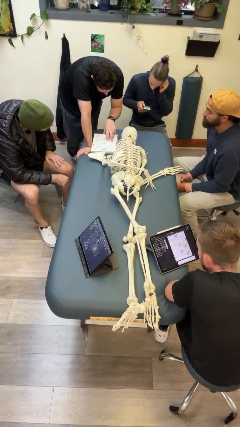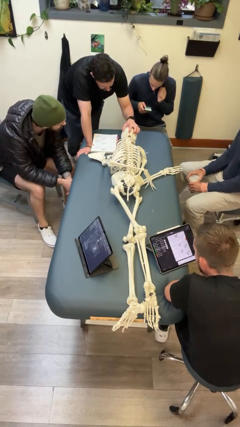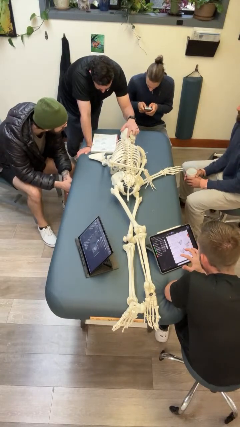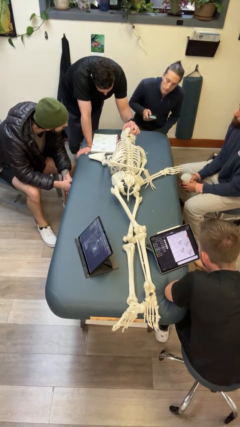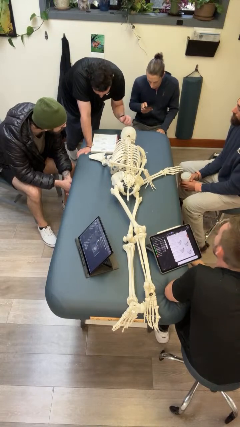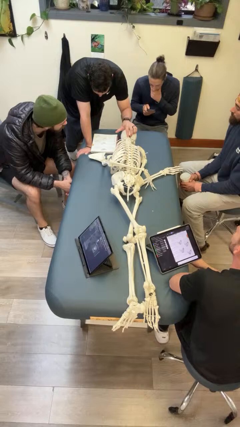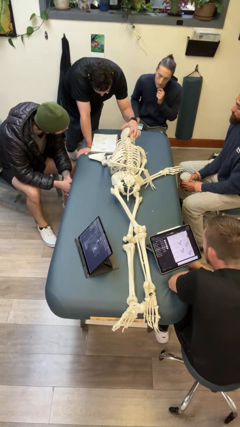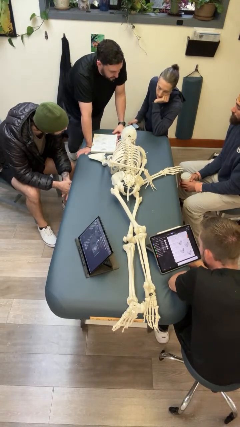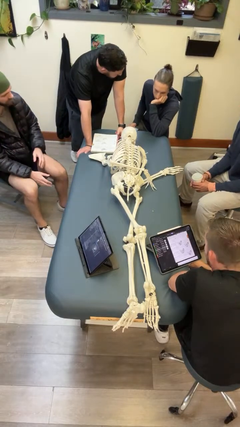So then rectus capitis posterior minor is more of a top to bottom line of force here. So the tubercle of the posterior arch of the atlas. So we're talking about here. And then that runs more medial. So that's going to have a better lever for just driving capital extension.